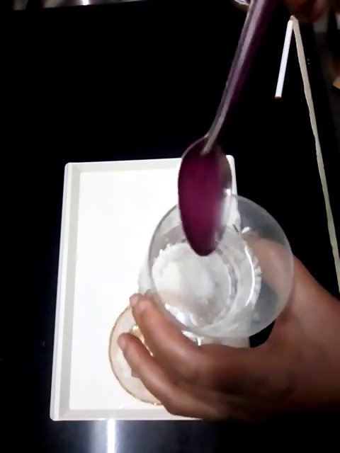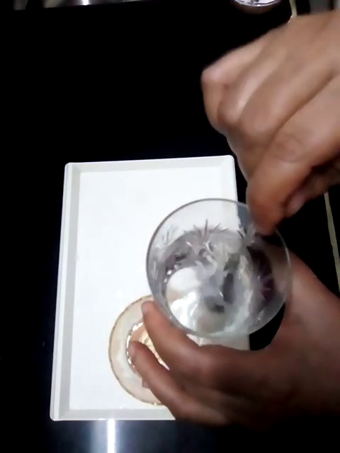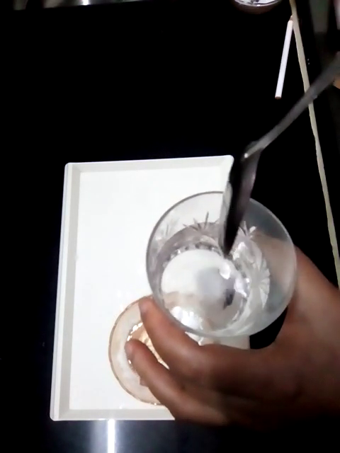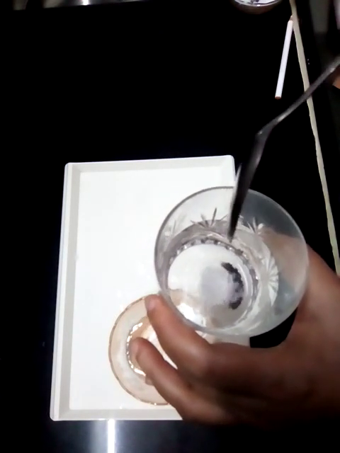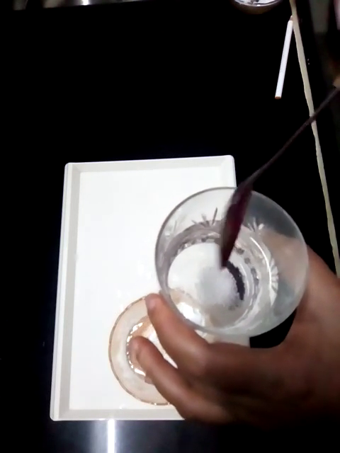I've taken one full spoon, but most of the sugar has disappeared, and so we can say that this sugar has dissolved in the water.